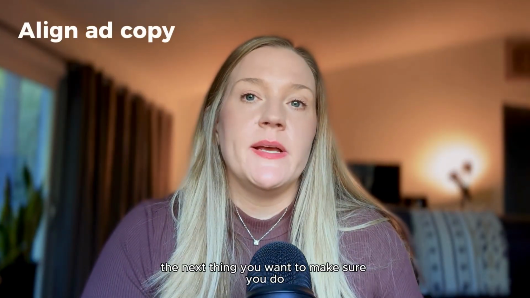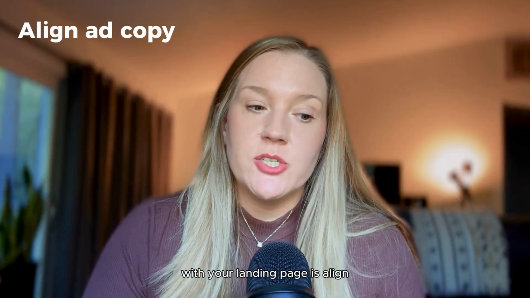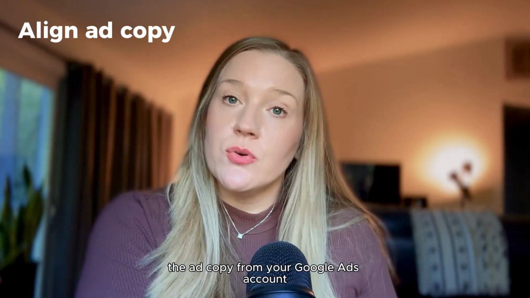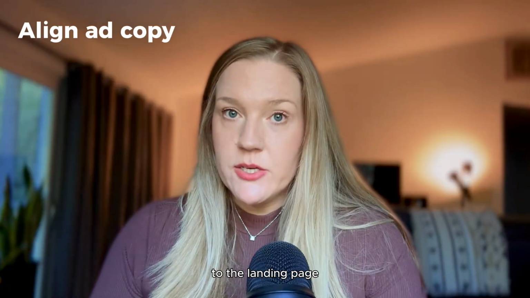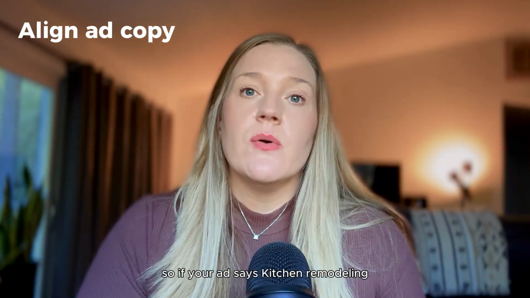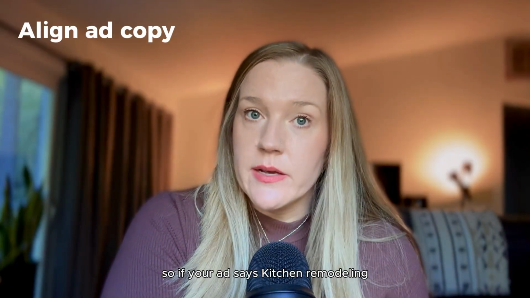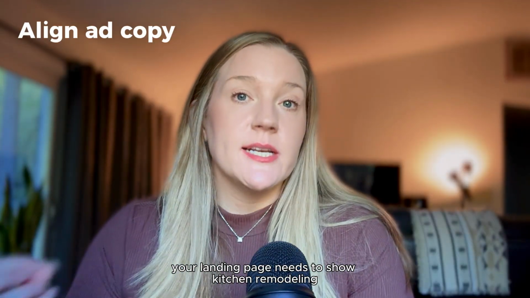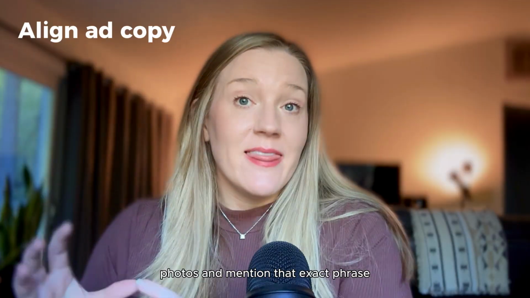The next thing you want to make sure you do with your landing page is align the ad copy from your Google Ads account to the landing page. Google does reward relevance, and so do users. So if your ad says kitchen remodeling, your landing page needs to show kitchen remodeling photos and mention that exact phrase.